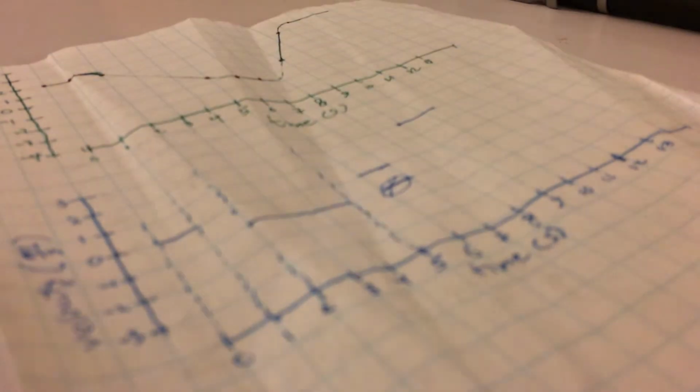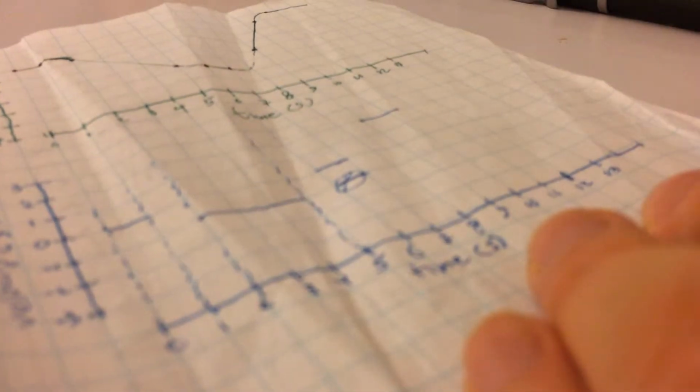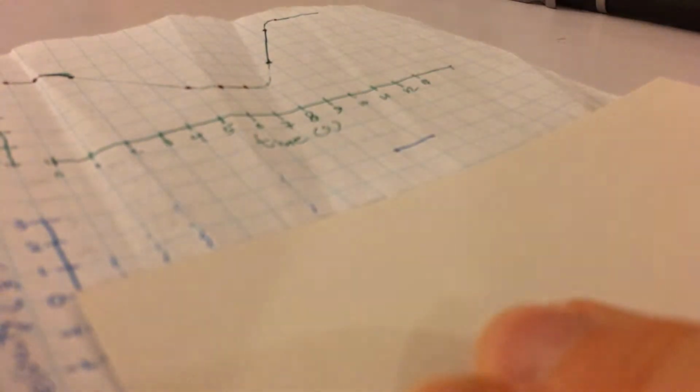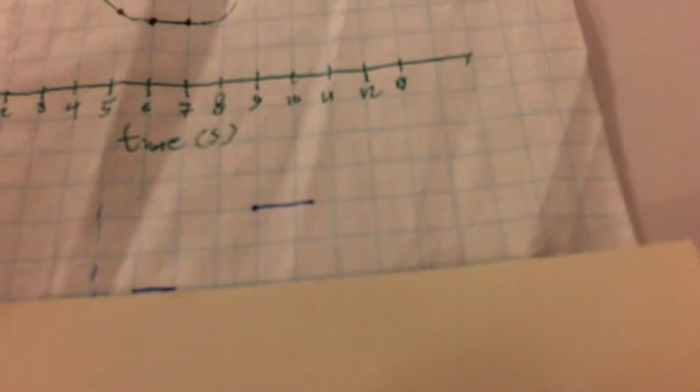So after 11.5 seconds, we again have another slope of 0 meters per second. So our velocity is 0 meters per second for that interval.